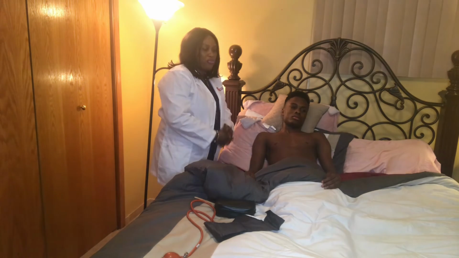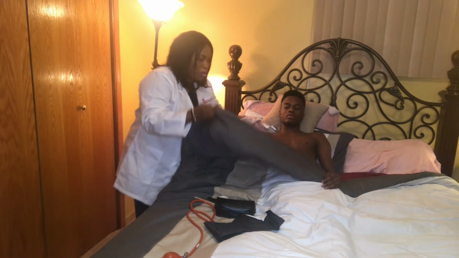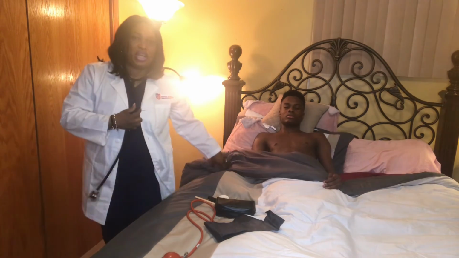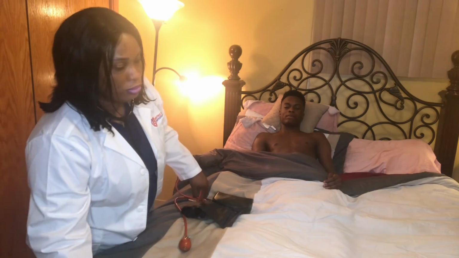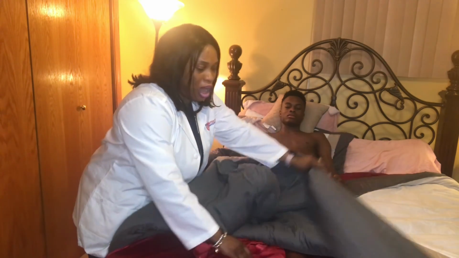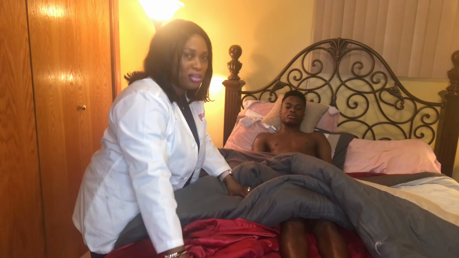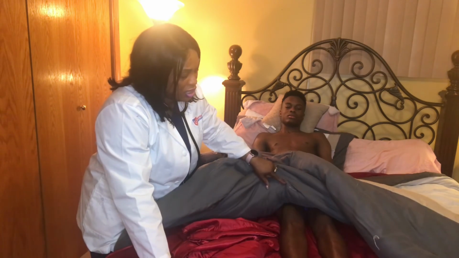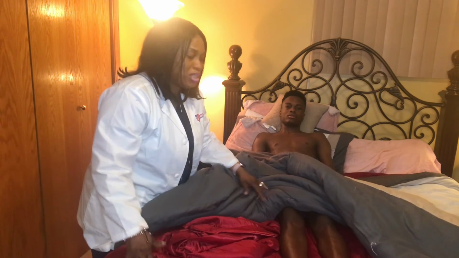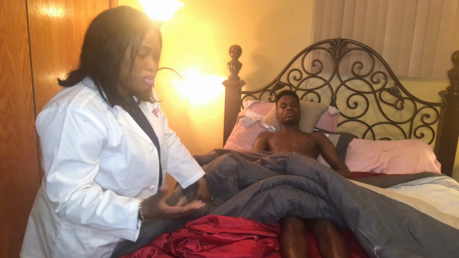So now I'm moving to the lower extremity. And when I'm checking my patient's lower extremity, I'll first inspect the skin color. I'll be looking to see if there's any discoloration, or any edema, or any lesion, or any nodule.